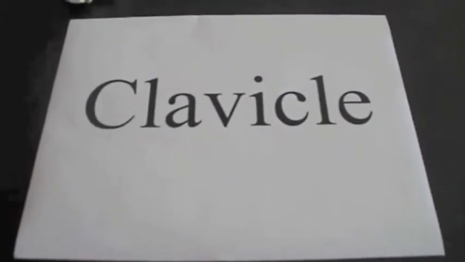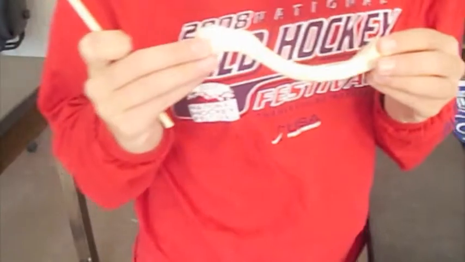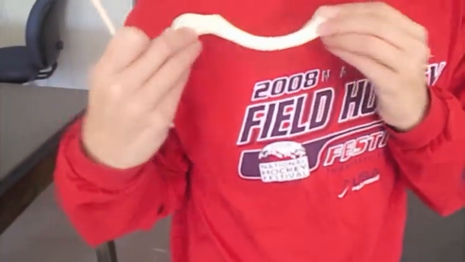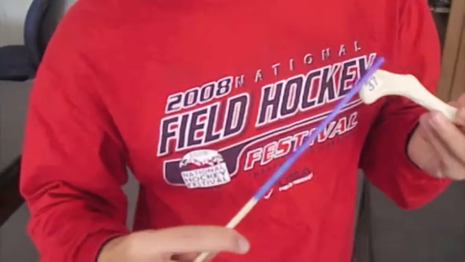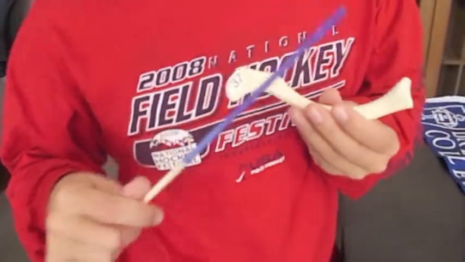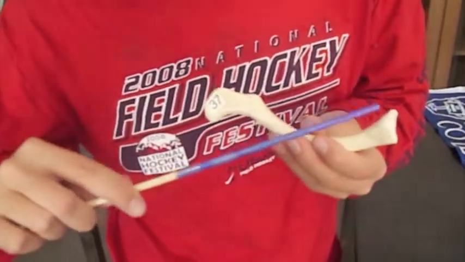Moving on to the clavicle, also called the collarbone. So we have a right clavicle right here, as you can see, and our lateral end, also called the acromial end, is right here. And then our sternal end, also called the medial end, is right here. And that is our clavicle.